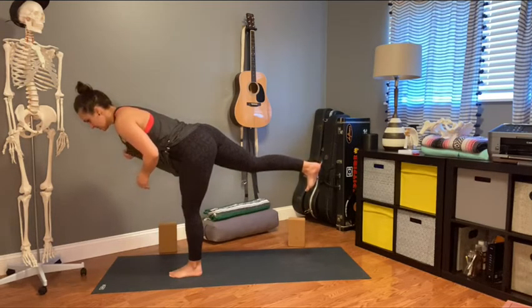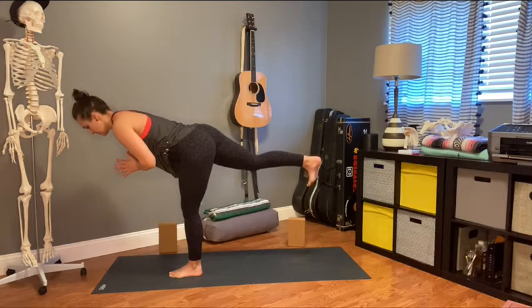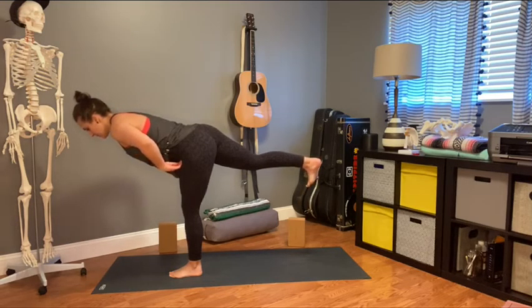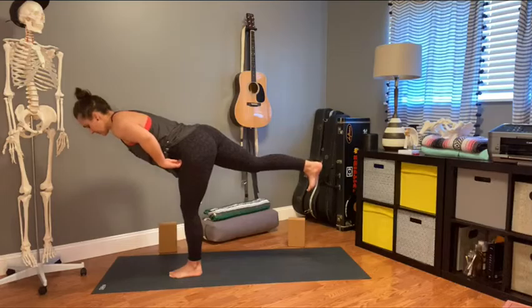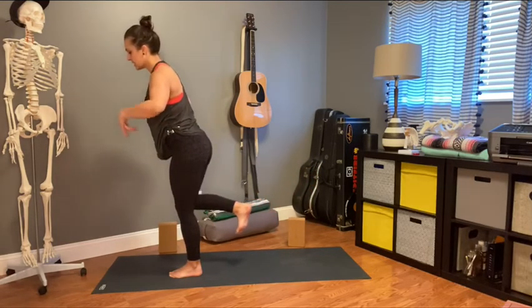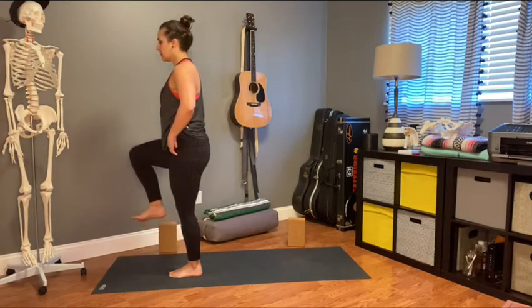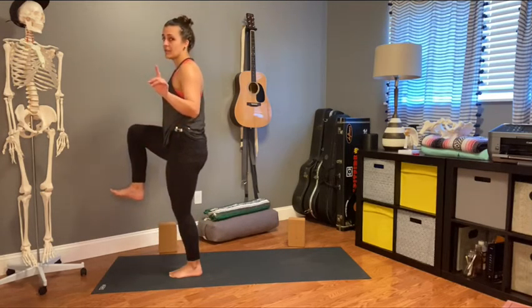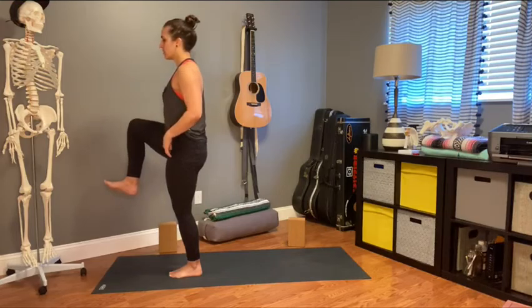Shoot, I don't remember what we did on the other side. Whatever. And then super slow, we're just going to do this side differently. Bring the knee up, which is life. Life is just full of variability.